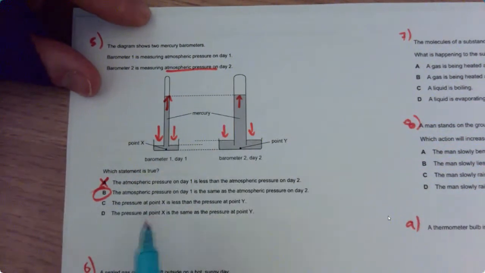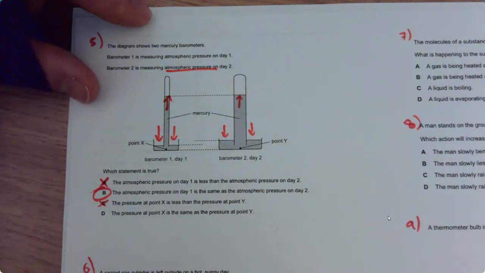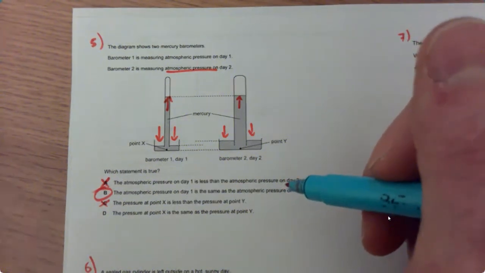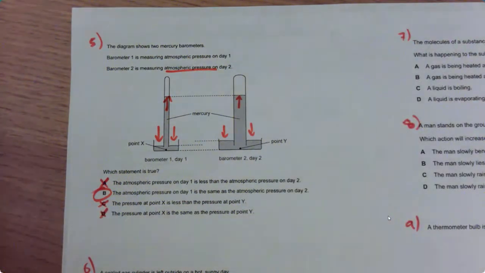Let's just check these. Pressure at point X is less than at Y. That's incorrect. And the pressure at point X is the same at point Y. That is also incorrect.